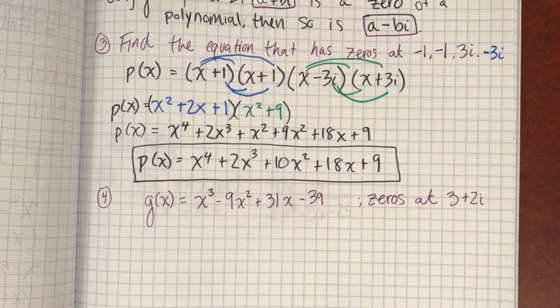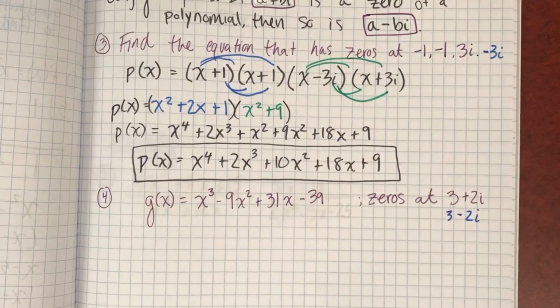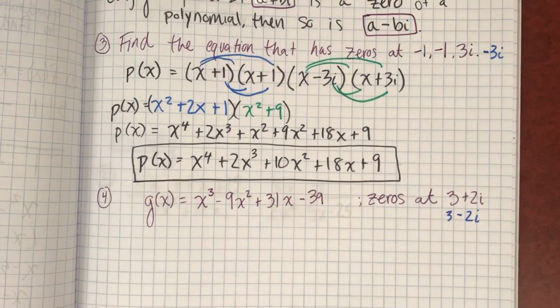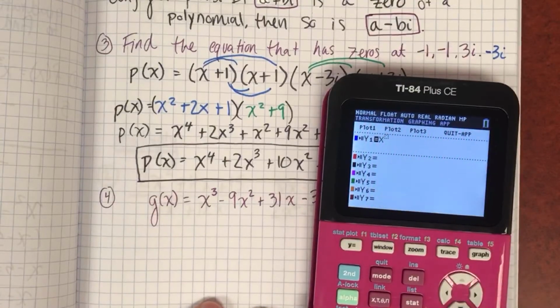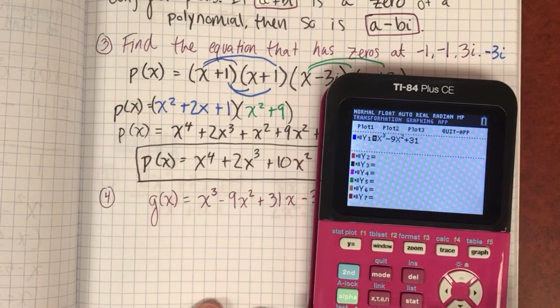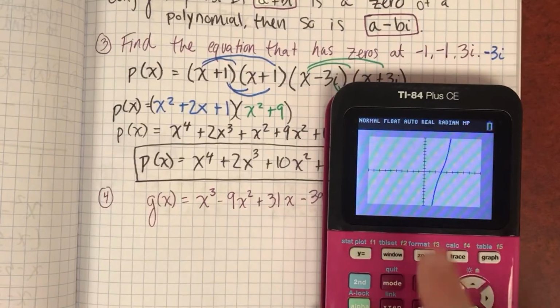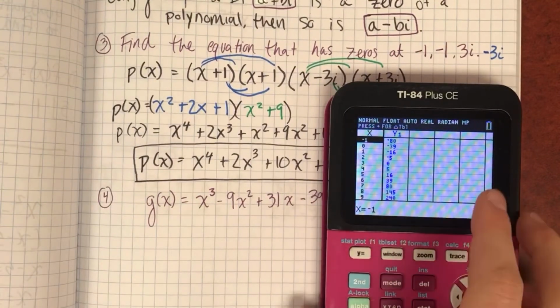All right, this next one, if we know that there's a 0 at 3 plus 2i, then I know that there's also a 0 at 3 minus 2i. All right, and so we can look at our graph to find the remaining zero. So we've got x cubed... so looking at our graph, looks like there is a 0 right at 3. Let's check our table. And yes, we've got a 0 at 3.